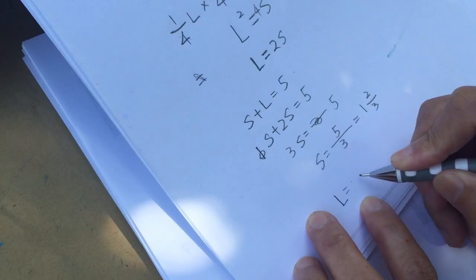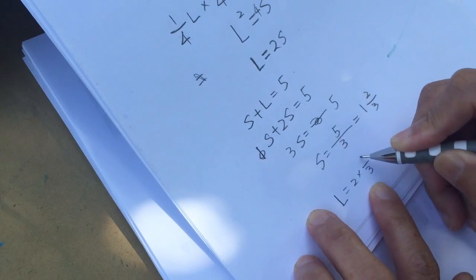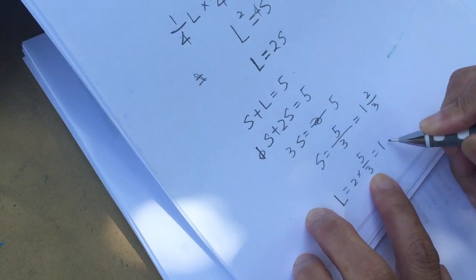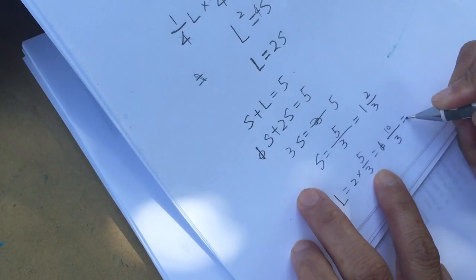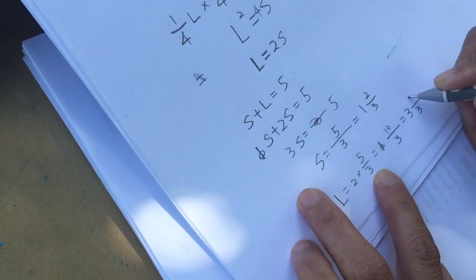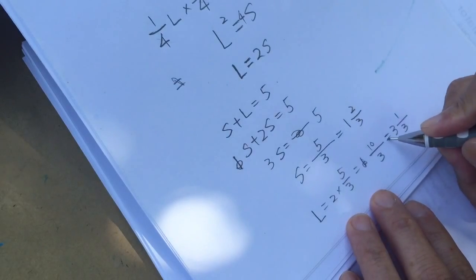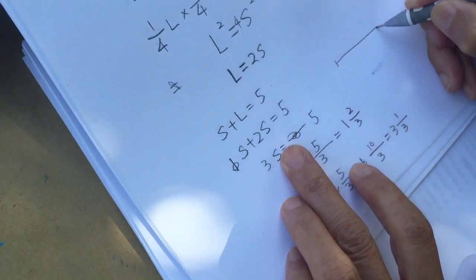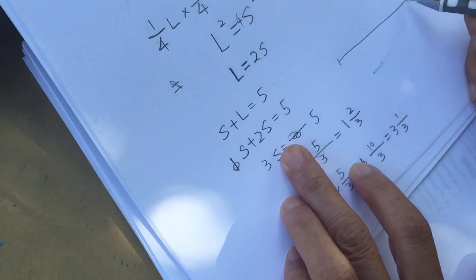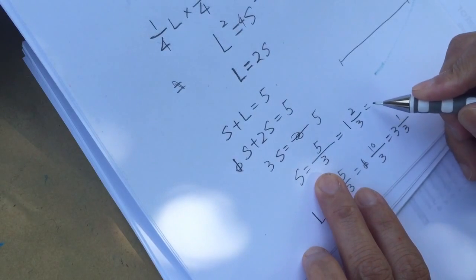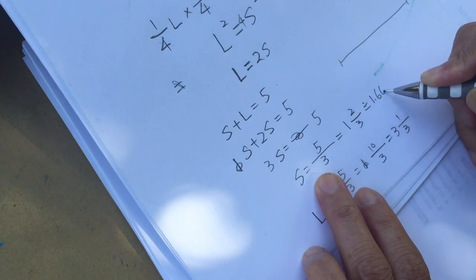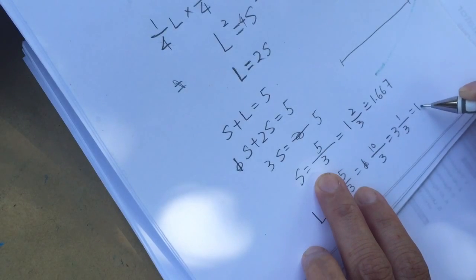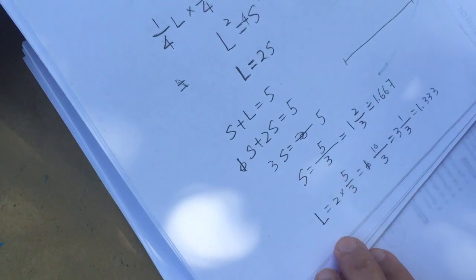And then L is 2 times 5/3. Let's do it. So if we go back to it, the total is about 1.667, 1.333.